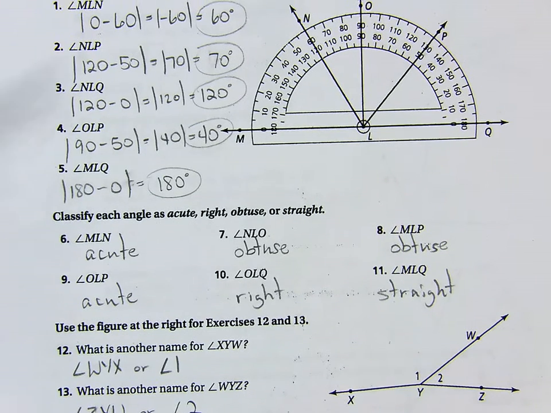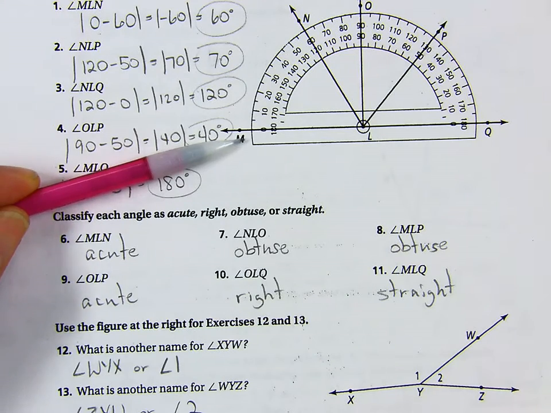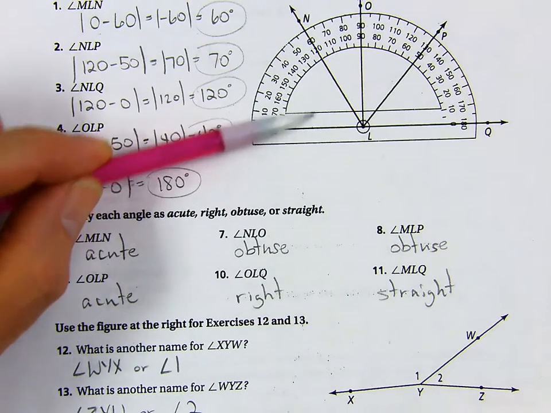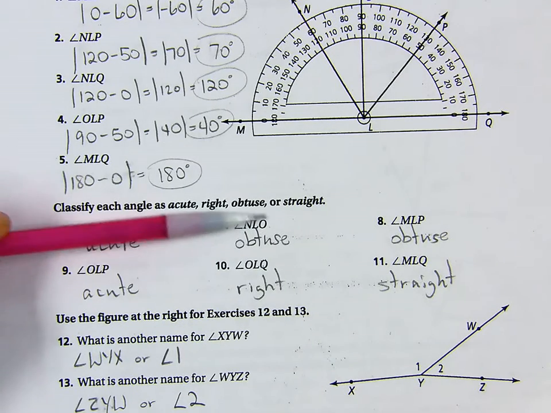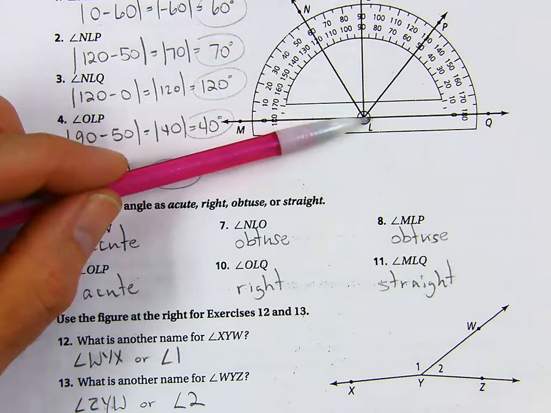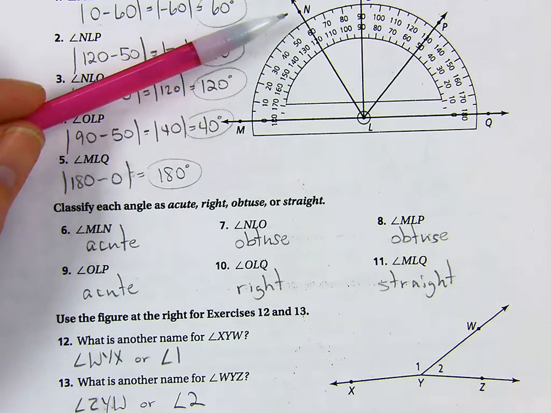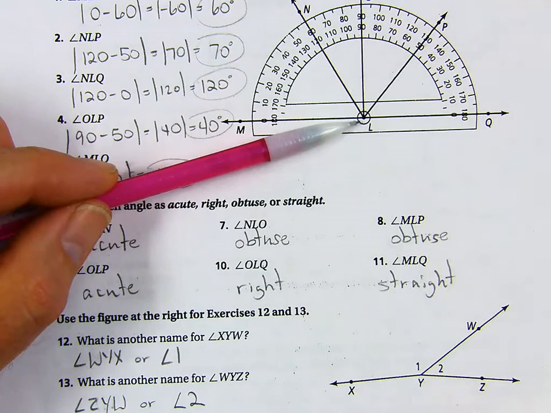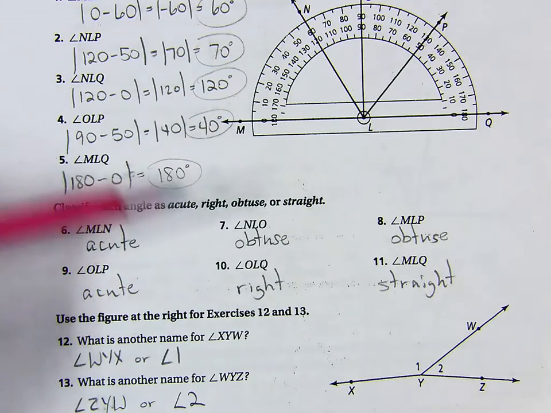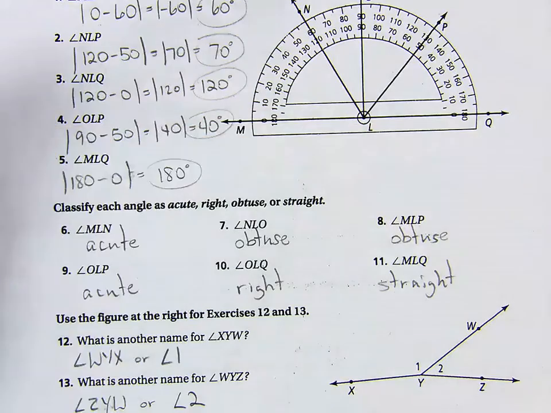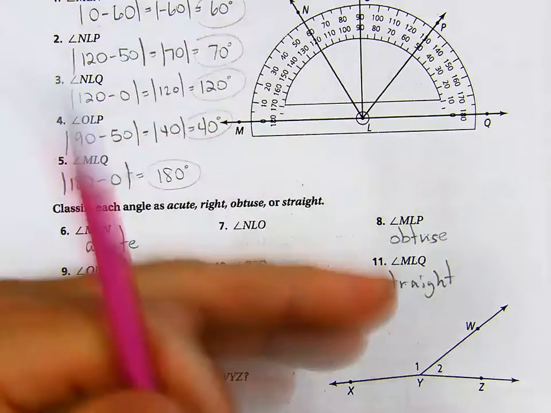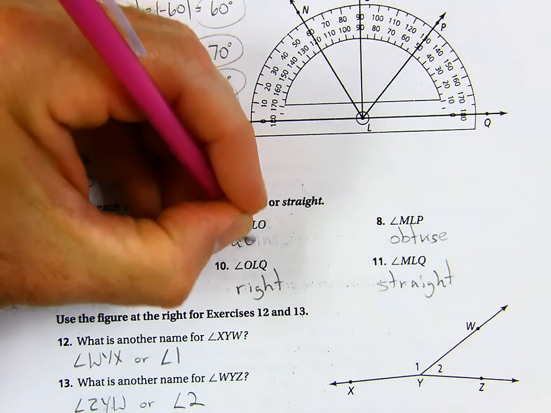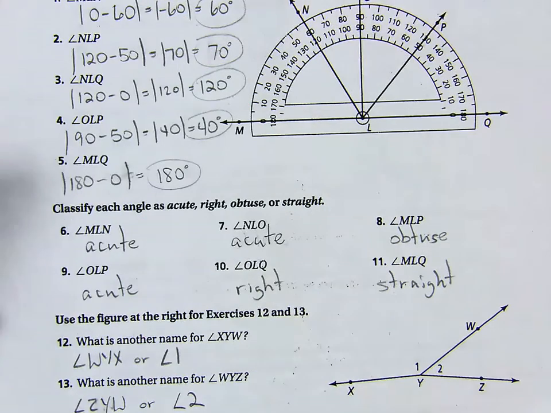So looking up at the top, M, L, and N, that's an acute angle. It's less than 90. We can find its measure to make sure of that. We can tell by just observation. NLO, that's a small, I'm sorry, NLO. I was thinking it was NLQ, I put obtuse, but NLO will be another acute angle. Mistake number 1, Mr. Stevenson.